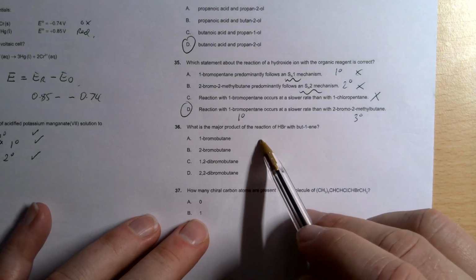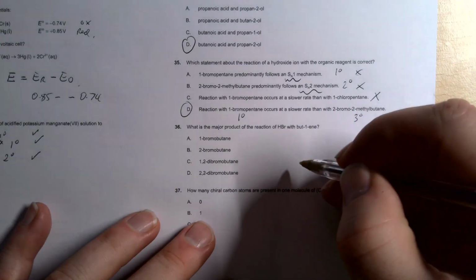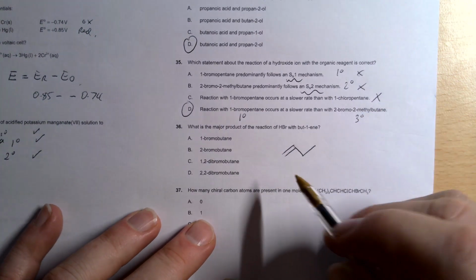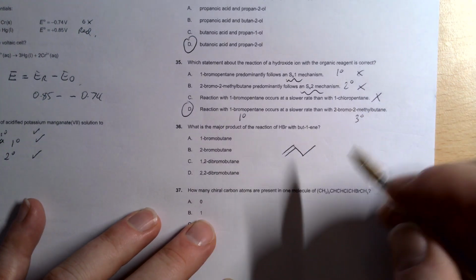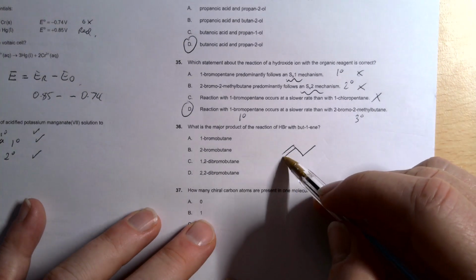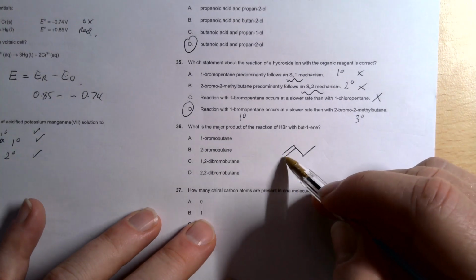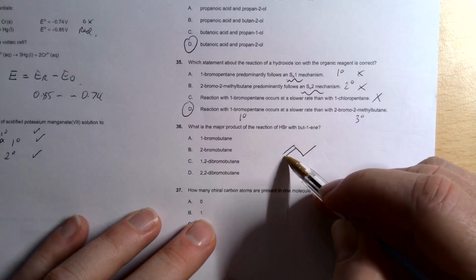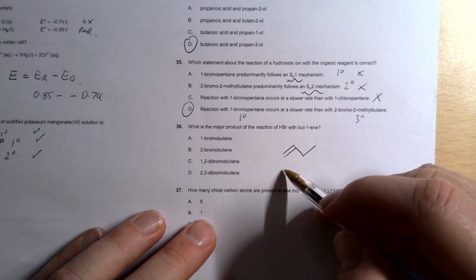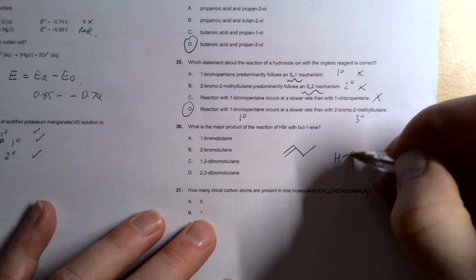What is the major product of HBr with butene? We've not done this yet, but that's what butene looks like. And when it reacts with HBr, we will learn the reasons why, but the hydrogen will end up on this carbon because it's got the most hydrogen. Well, not because, but we can remember it by remembering the hydrogen goes where most of the hydrogens are. If I draw it out in full, it will make more sense.